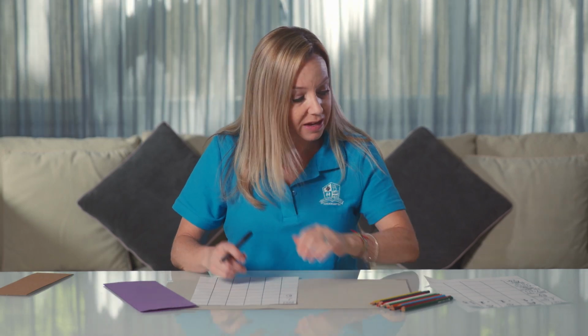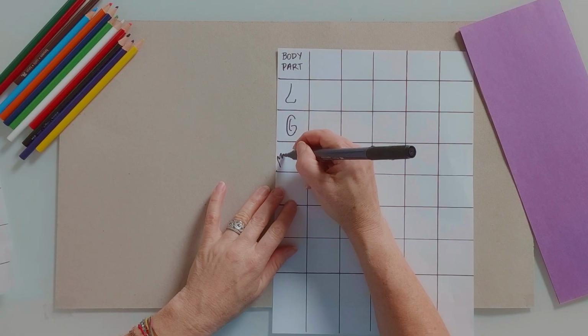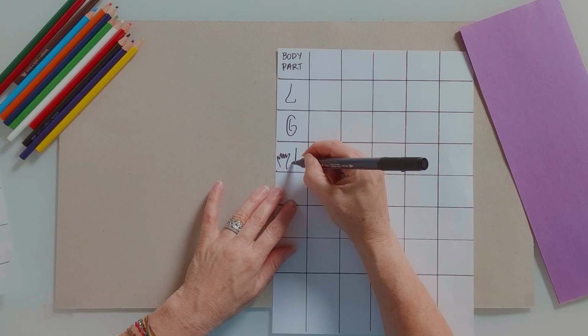All right, so the next one down is hands and feet. So I'm gonna draw a hand with 5 fingers and a foot.